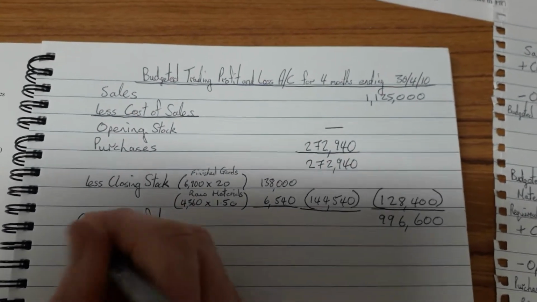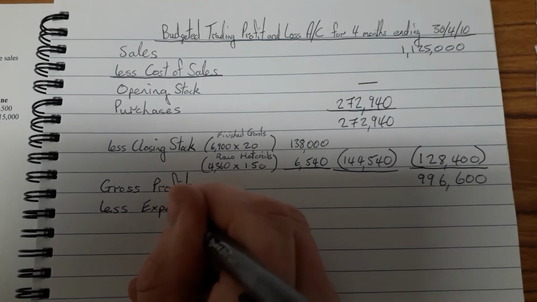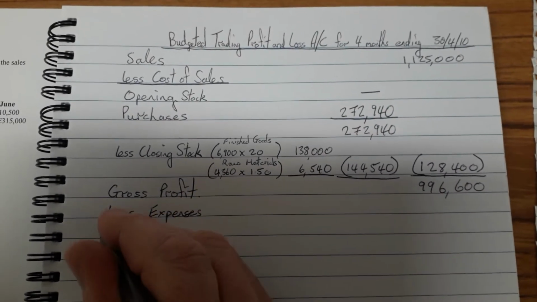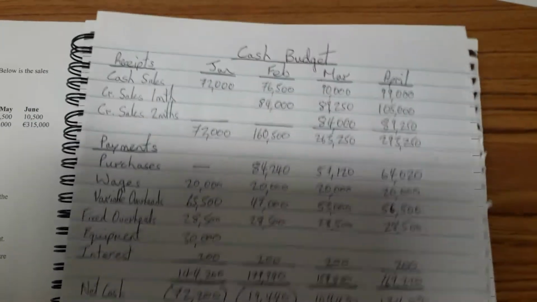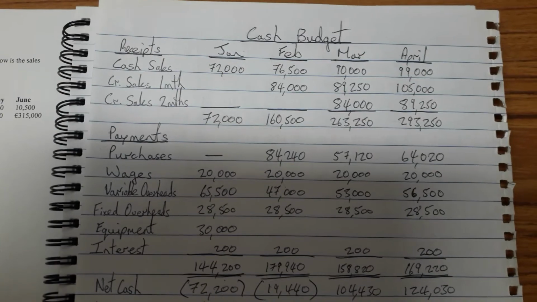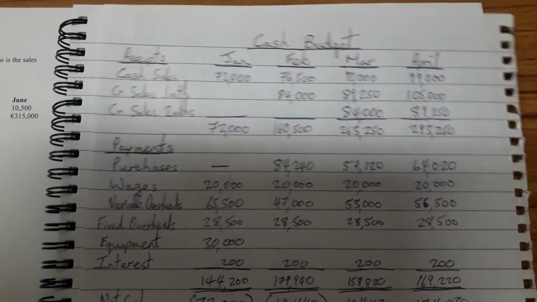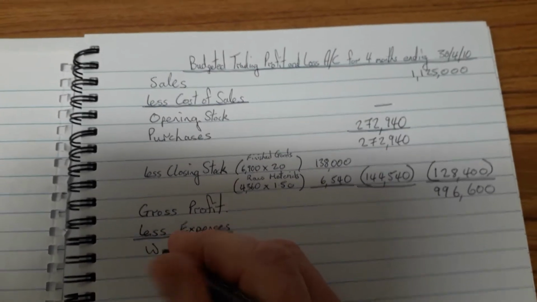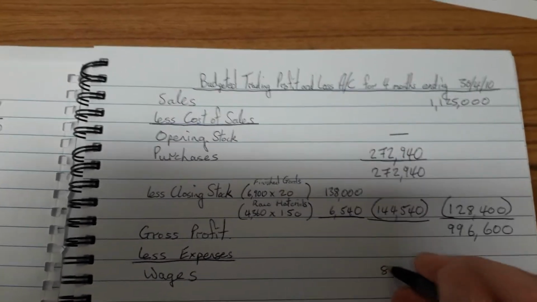So then it's less expenses as a heading. And for our expenses, we just need to go down through the items in the receipts, or in the cash budget here in the payment section of it. And purchases we've dealt with, so wages is our next item. It's going to be 20,000 per month for 4 months, so 4 times 20 is 80,000. So we'll put that in the middle column here.